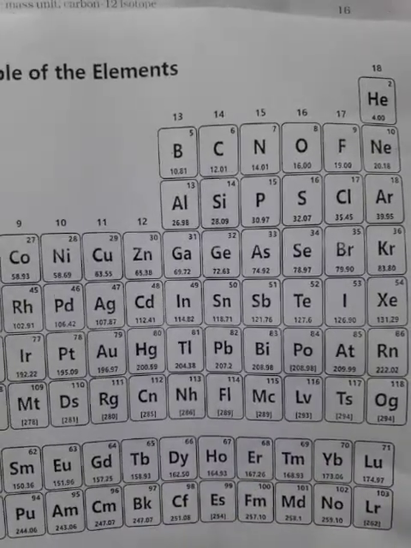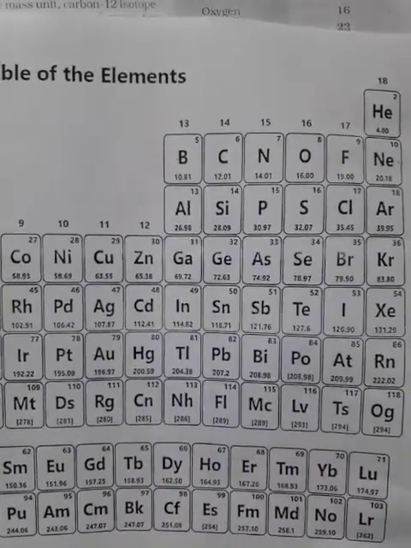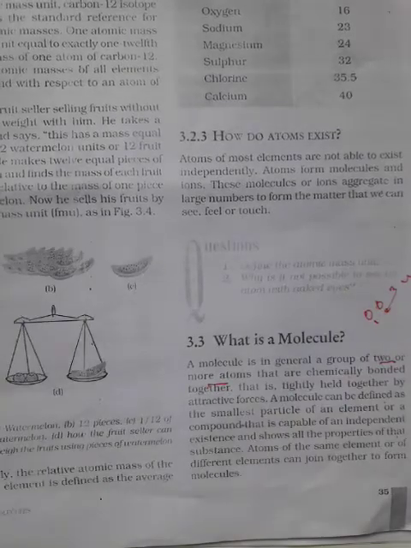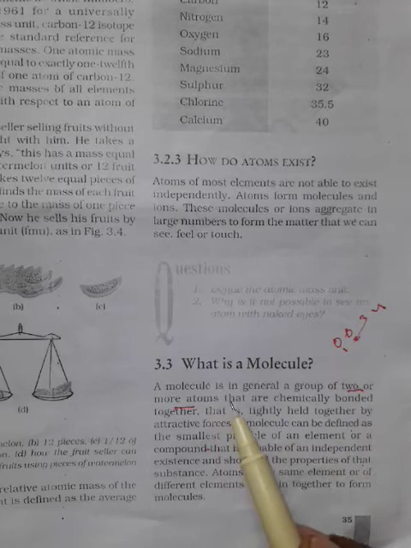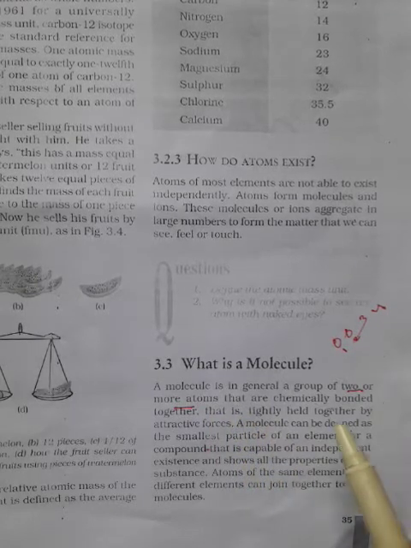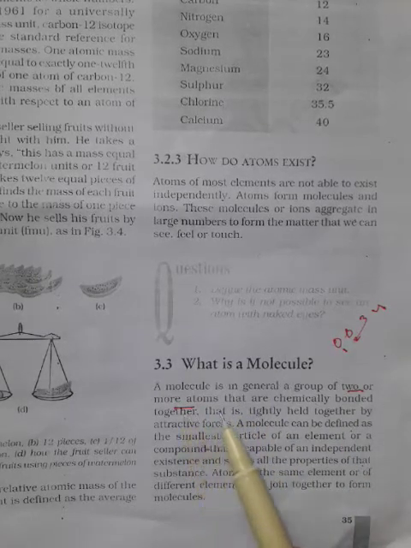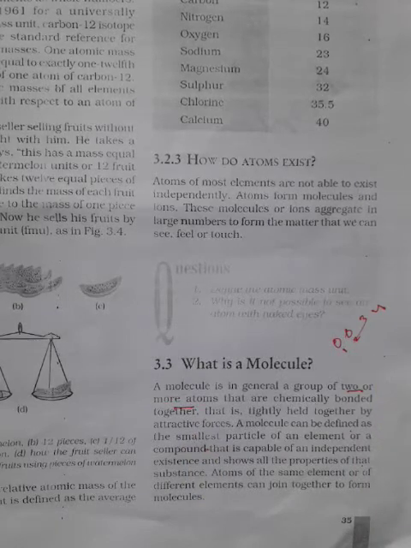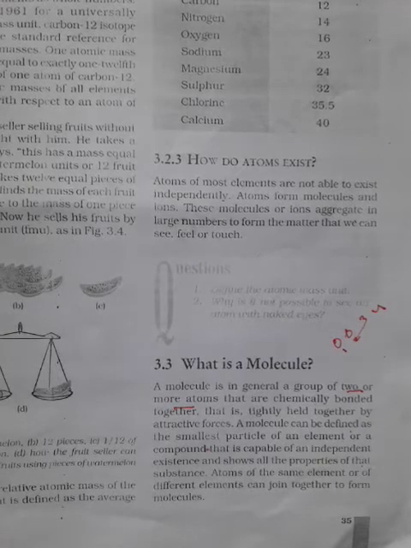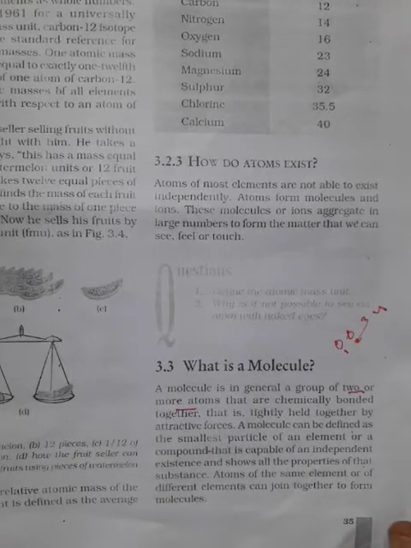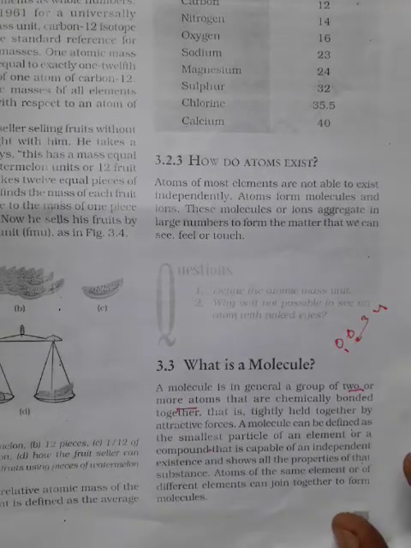Now let's move towards our class, that means the study of molecules. So a molecule is in general a group of 2 or more atoms that are chemically bonded together. That means atom is the smallest particle, and we studied that atoms do not exist in a free state. So molecules can be seen, touched or felt.